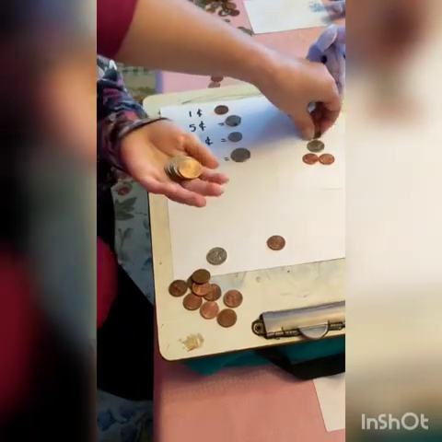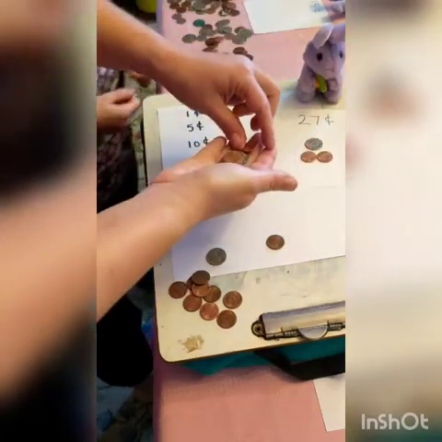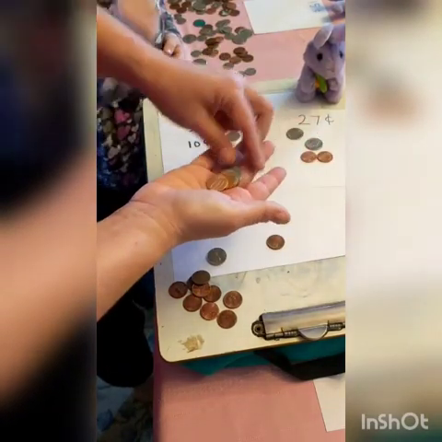Let's try that. Melody, thank you. Melody's my assistant today. If you see her little hands reaching in, she's helping me with my money.